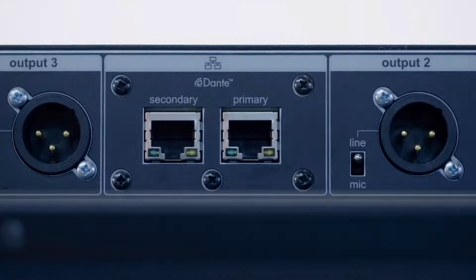In this video, we'll talk about Dante redundancy, an important feature that allows you to run your audio on two networks simultaneously as a fail-safe mechanism. Dante redundancy is key when building a mission-critical audio network. On many Dante-enabled products, you'll notice that there are two Ethernet ports for Dante, labeled primary and secondary.